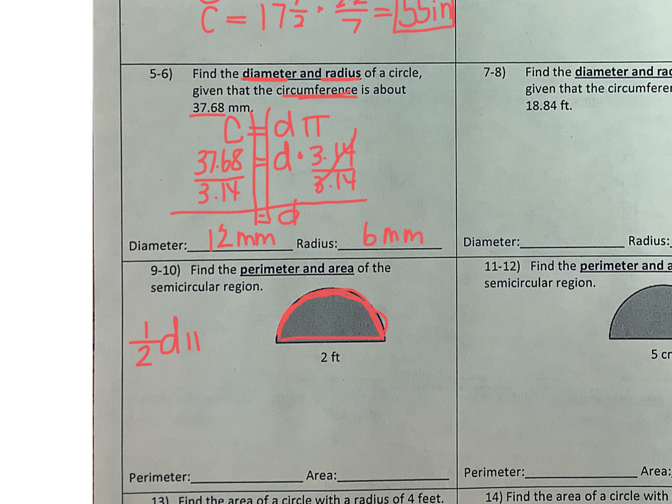Circumference is diameter times pi, so the curved part is going to be 1/2 diameter times pi, with the diameter being 2 times pi. And then when we get done, we're going to add back in that diameter because we need to come straight across the bottom. We're going to add 2.